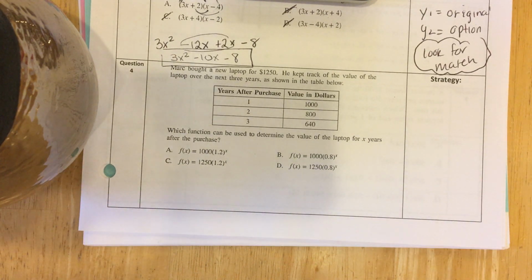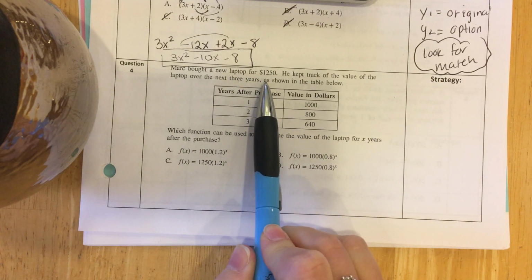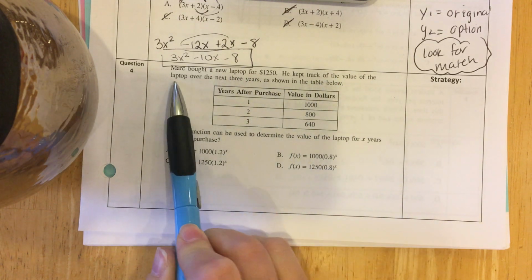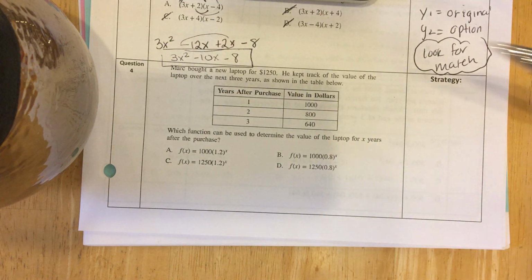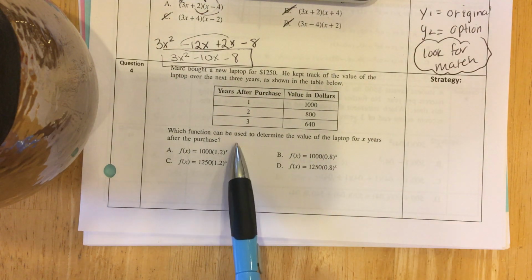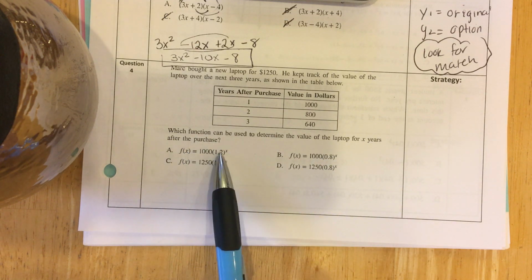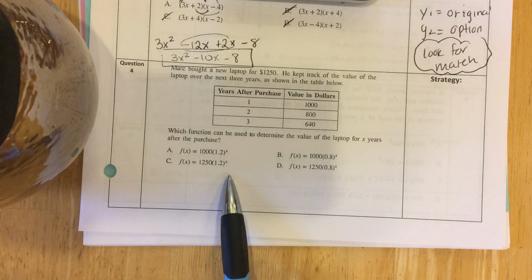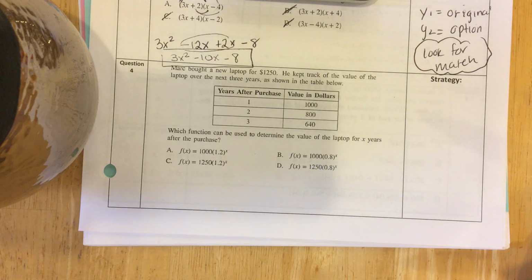Question number 4. Mark bought a new laptop for $1,250. He kept track of the value of the laptop over the next 3 years, as shown in the table below. And then they want to know which function can be used to determine the value of the laptop for X years after the purchase. Now I'm going to do this one the way that I want you to, since this was the unit we were in. Actually, I think it was the last day of work where you were writing exponential functions.